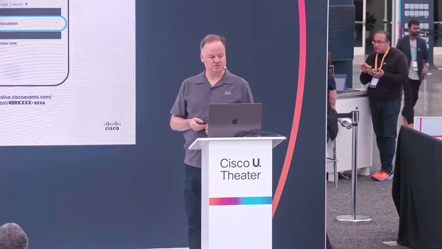So here's how I'm going to break up the session. I'm going to give an overview of what secure access is, talk about the different use cases that you can use it for, and then get into some of the details about the different network connections that we support in secure access, and then we'll wrap things up.